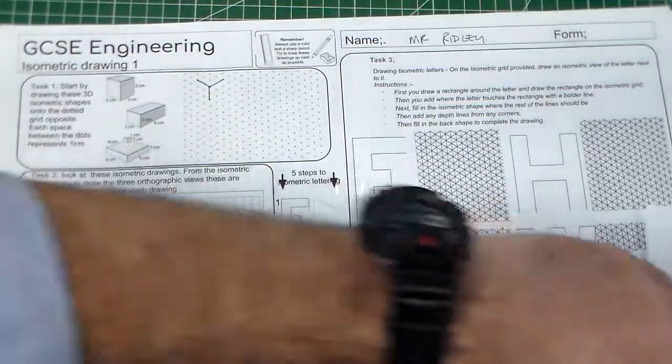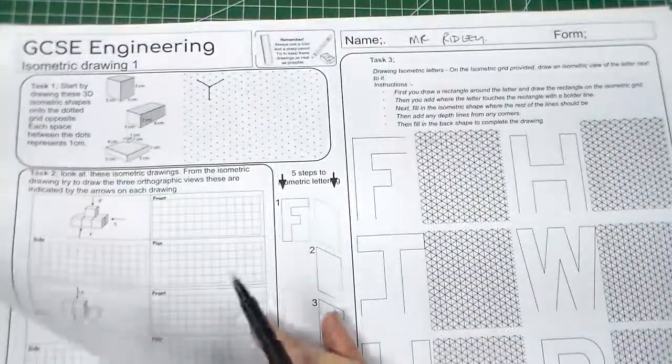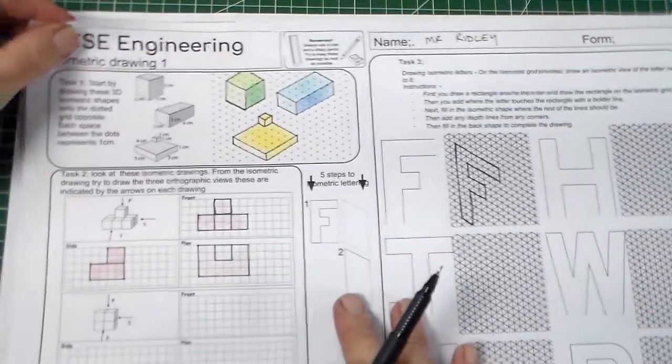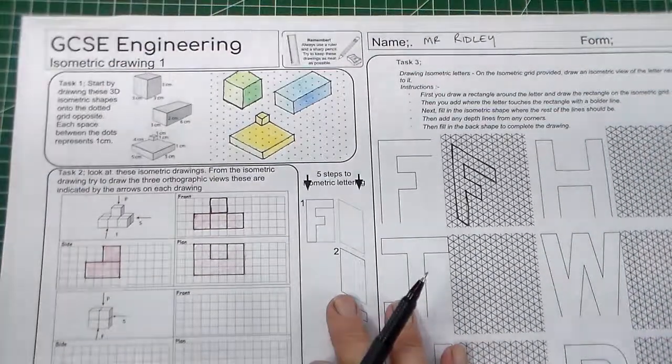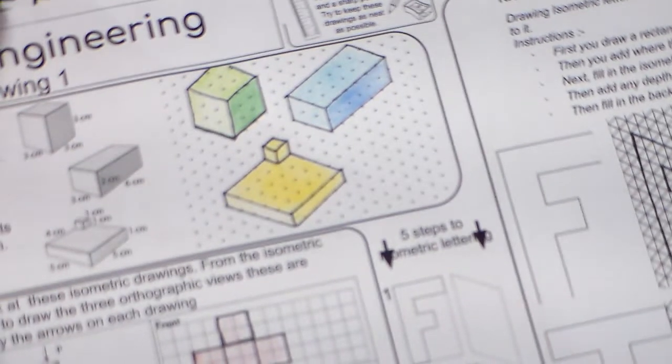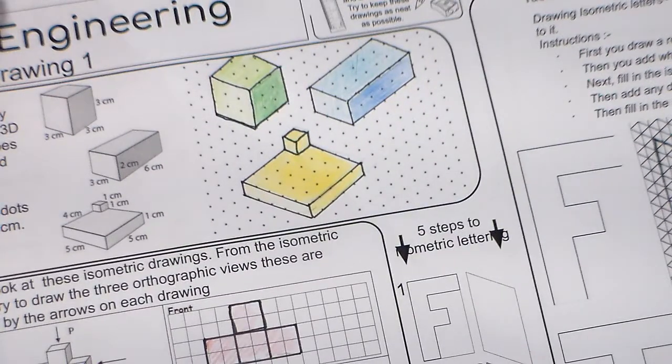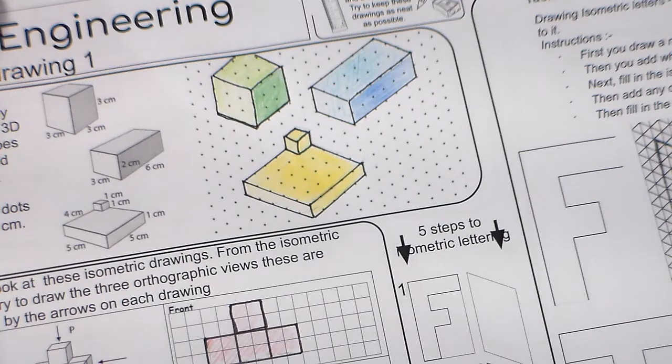If we look at that and we look at the finished one, I think you can see that is the finished one, and there are the three objects that need to be drawn.